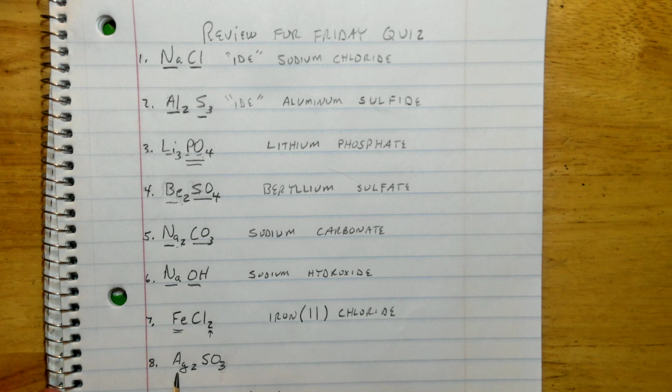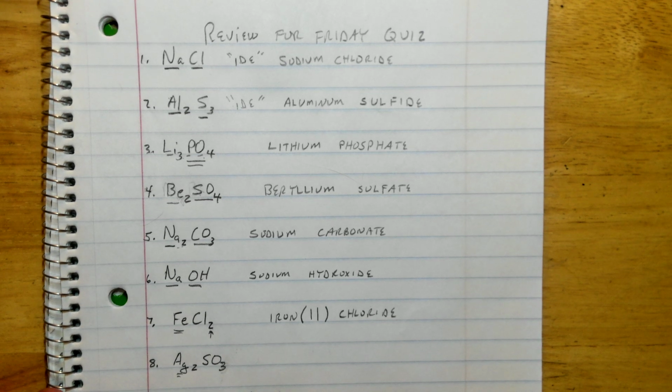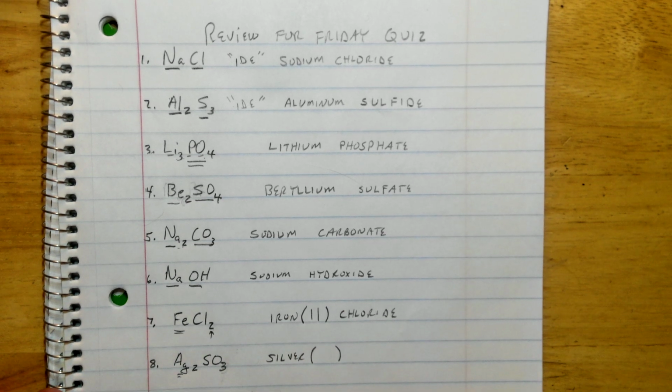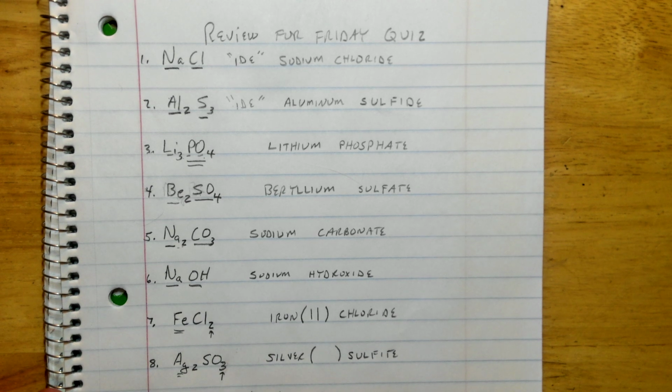Same kind of thing here. Silver is a transition metal. And so we're going to write the name silver, parentheses here, and then we have a sulfite right here from your polyatomic ion table. And we look at this subscript right there. It's a 3. So we're going to put a 3 in parentheses here. All right?